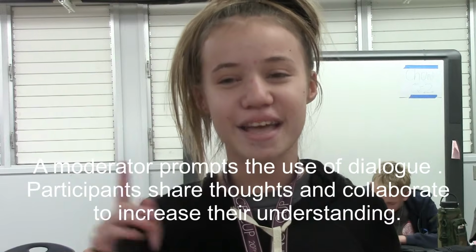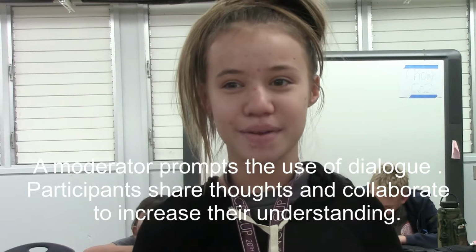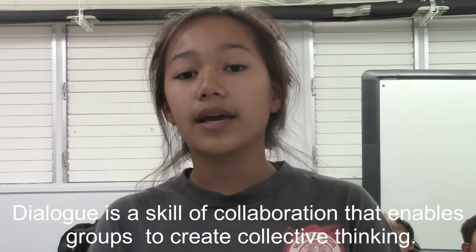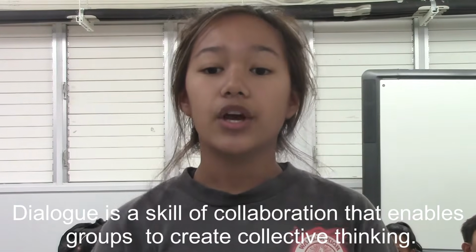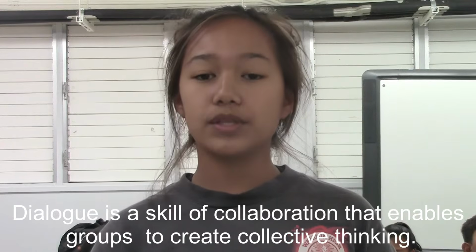So, how does it work? Asking questions is the key. A moderator prompts the use of dialogue. Then participants share their thoughts and collaborate to increase their understanding. Participants are less attached to their ideas and less reliant on persuasion for influencing opinions. Dialogue is a skill of collaboration that enables groups to create collective thinking.